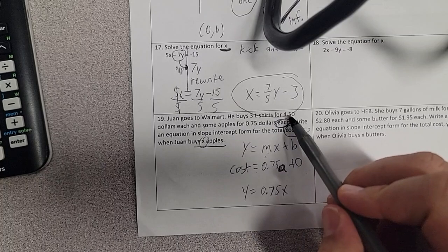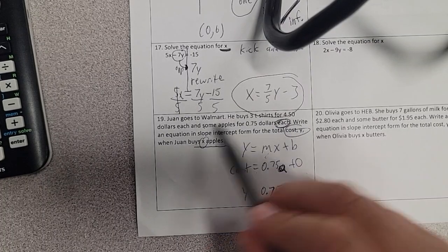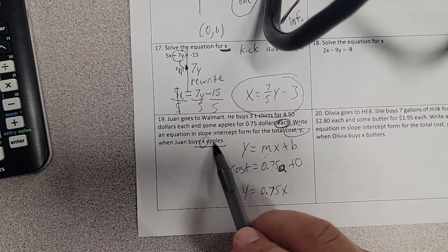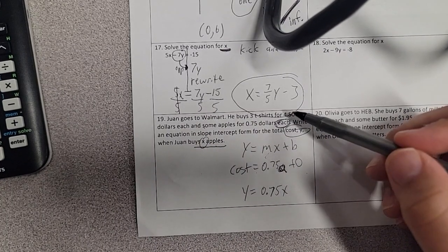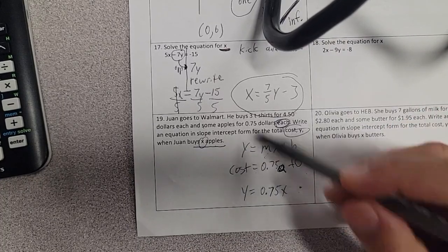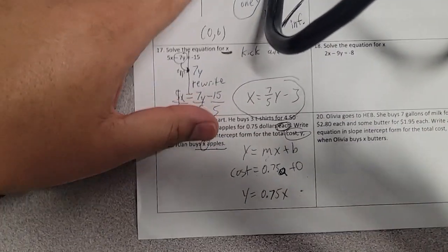Those 3 T-shirts for $4.50 each is extra information. We don't need that. They're trying to give you more information than what you need. It's telling you only the apples. So don't be like, what about that 4.50, where does it go? They're trying to trick you. That's something else.